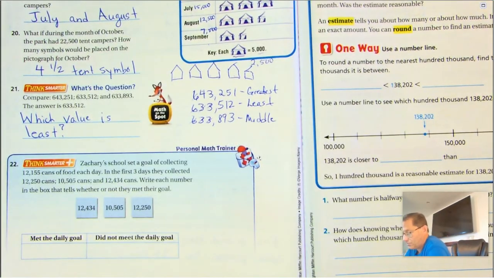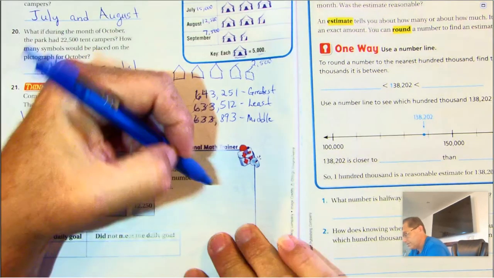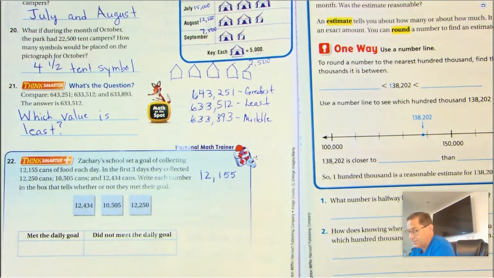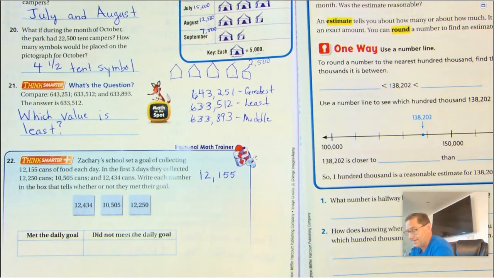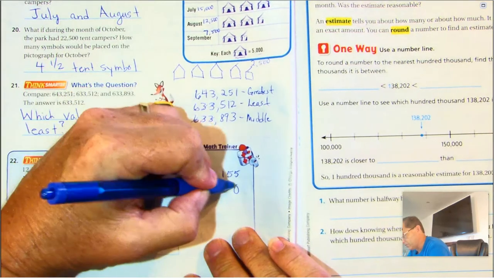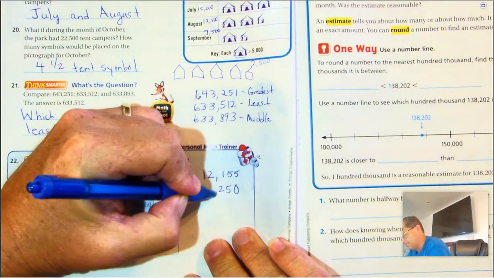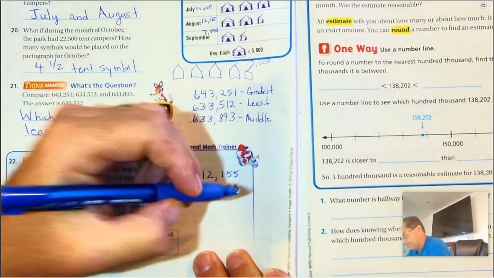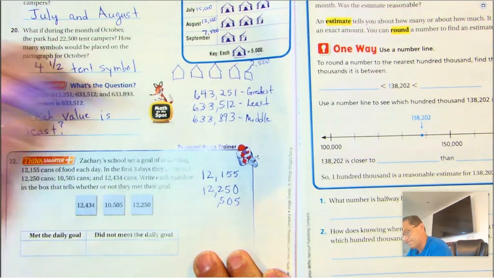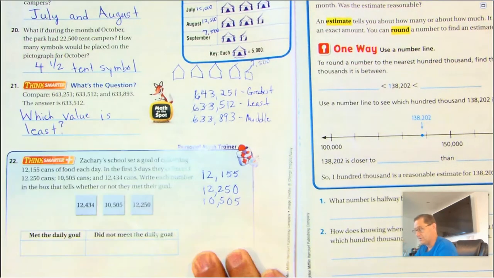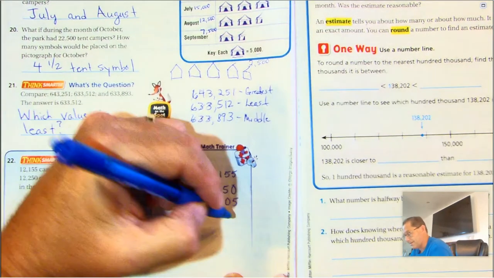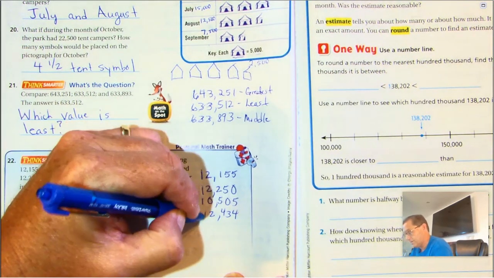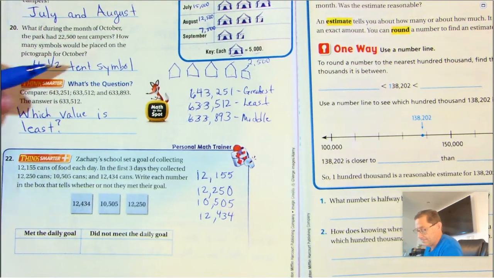All right, 22 is like the used car sales question. And it says Zachary's school set a goal of collecting 12,155 cans of food each day. In the first 3 days, they collected the following amounts: 12,250 cans, then 10,505 cans, and 12,434 cans.